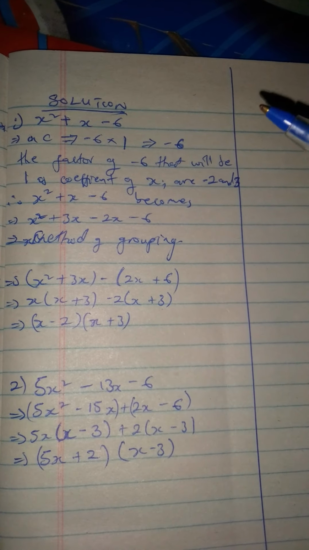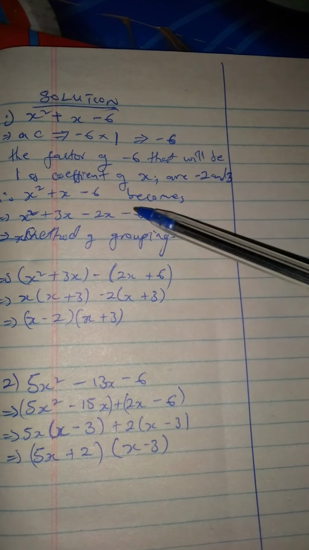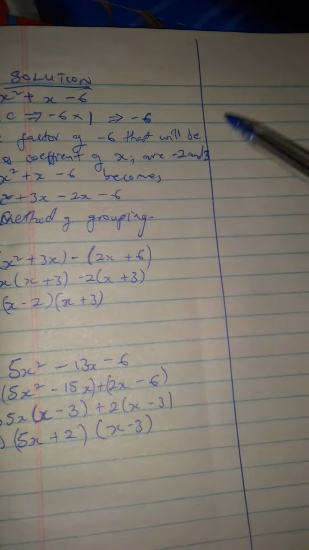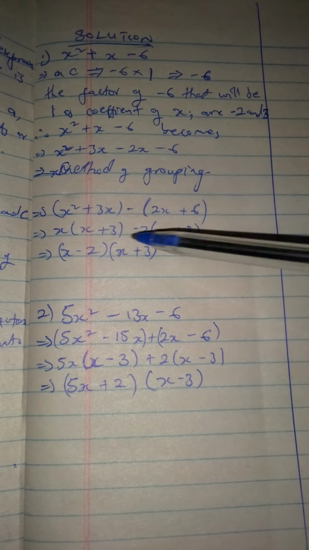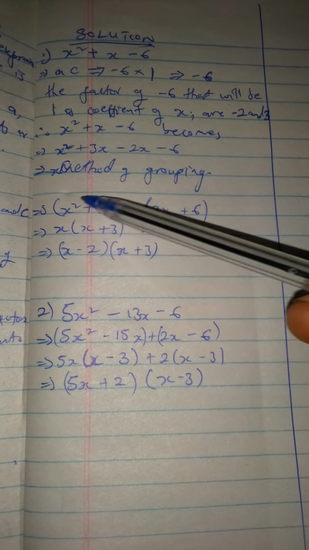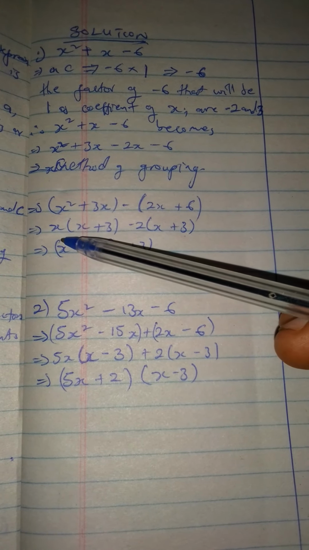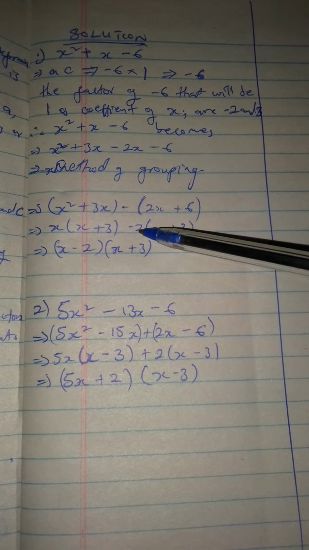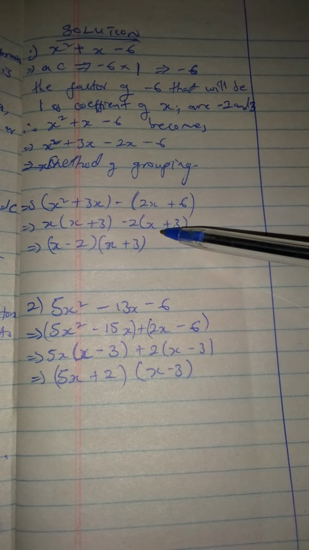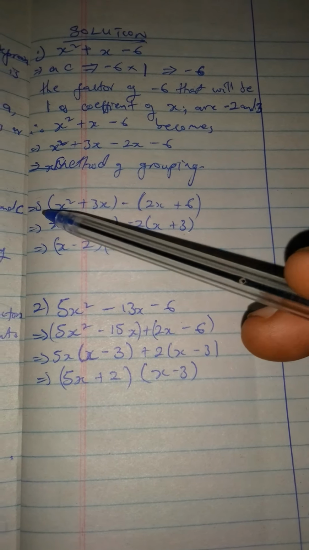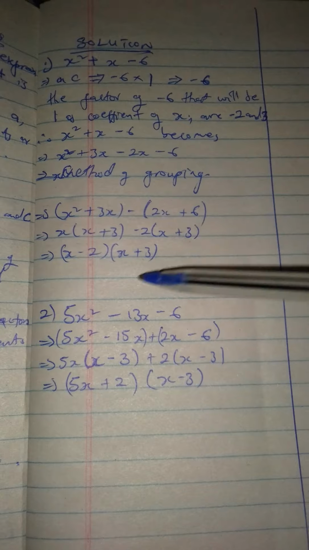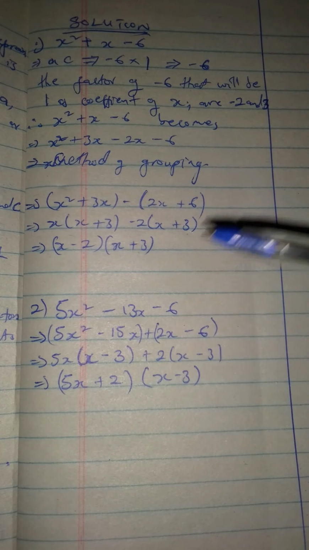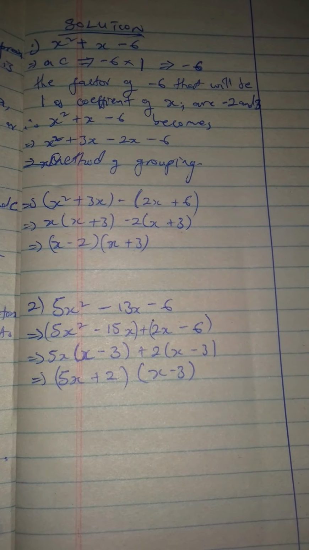Then you go by the method of grouping. You group the first two terms, then the next two, so that you get two grouped terms. After grouping, you go by factorization. You factor x out from here, and you are left with x plus 3. When you factor 2 out from here, you get x plus 3, the same as this. This is factorized completely. Then the same method for question 2, you do the same thing.